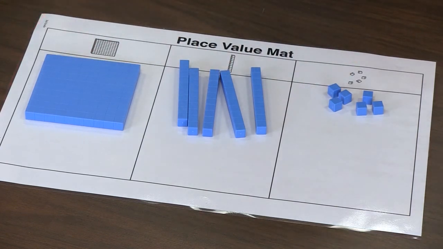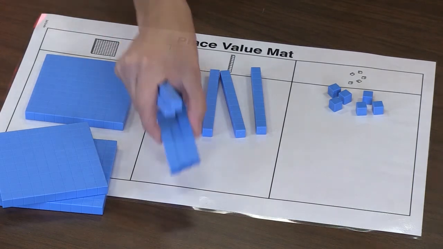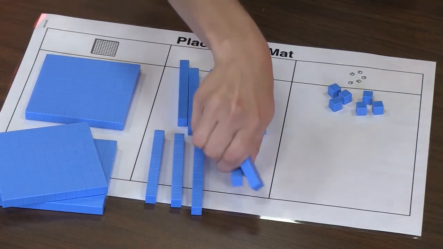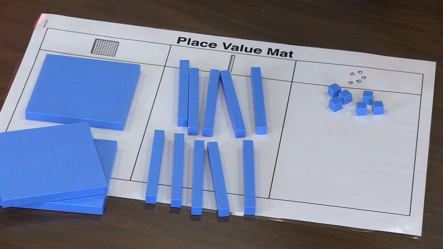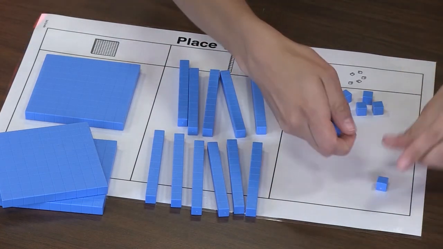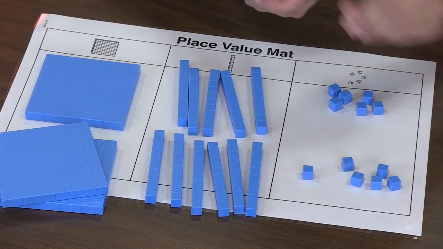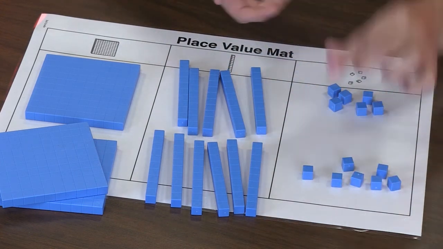156 plus 268. 100, 200, and 6 tens, which will be 60. And then we need 8 ones. 1, 2, 3, 4, 5, 6, 7, 8.